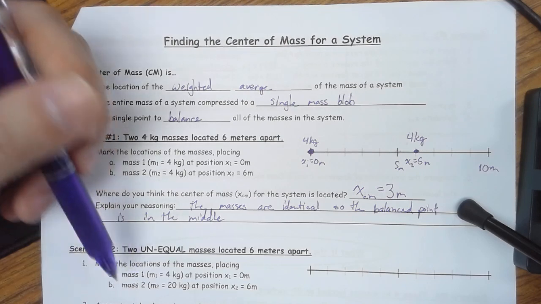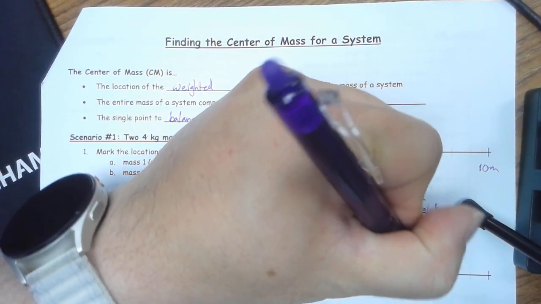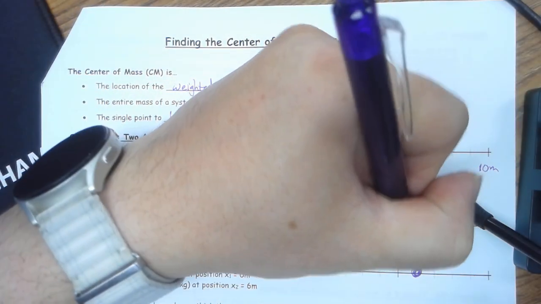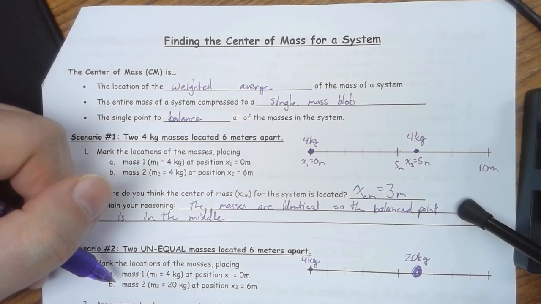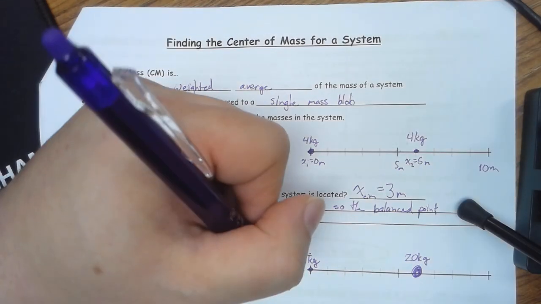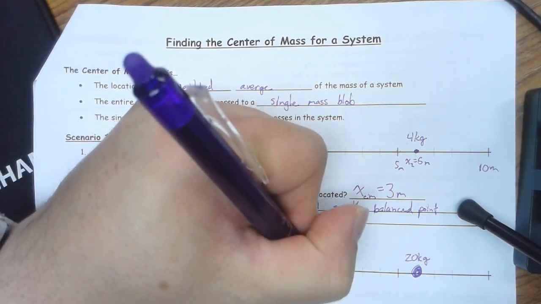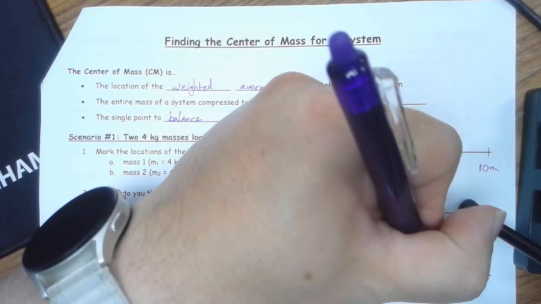Then they're going to give us two unequal masses. Small mass, big mass. So we have 4 kilograms here, 20 kilograms there. The location of item 1 is 0 meters. The location of item 2 is 6 meters.